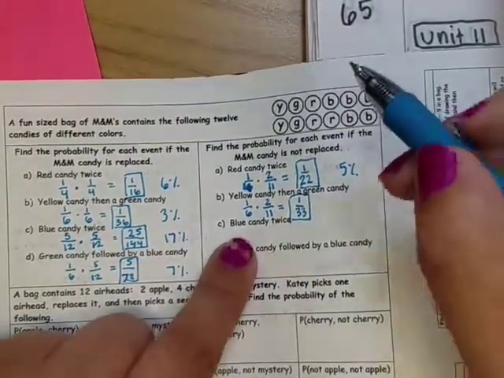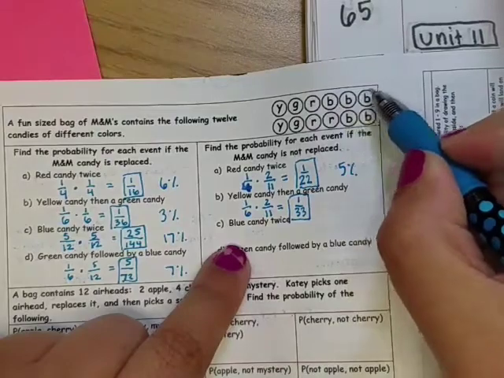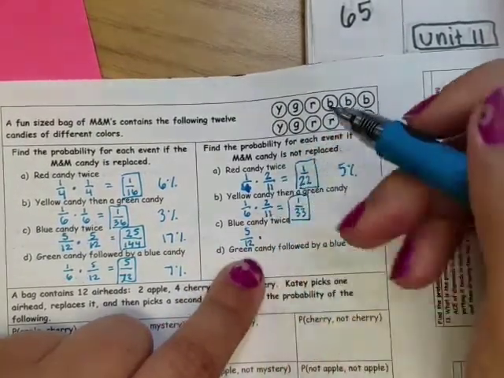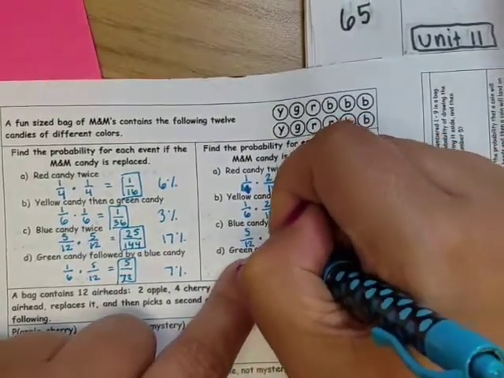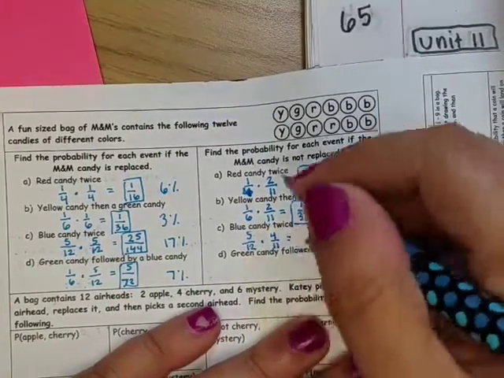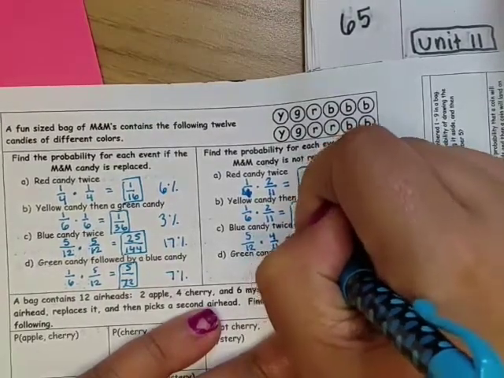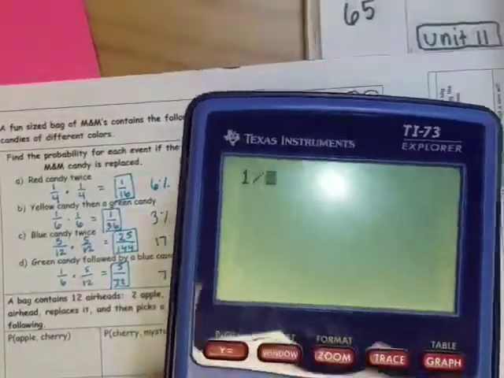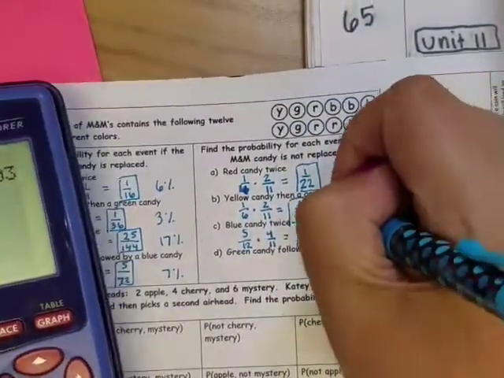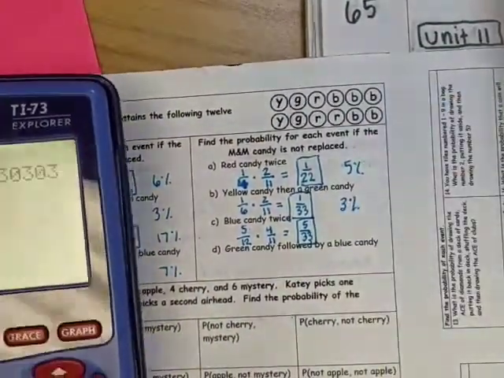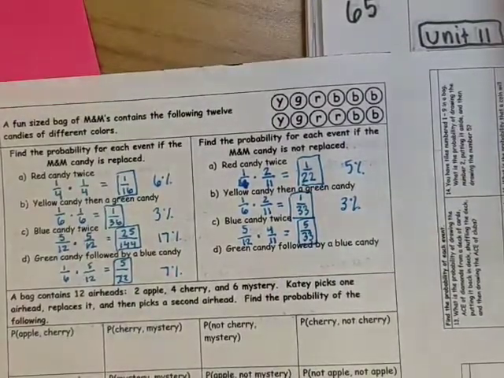All right, your blue candy twice. So what was this? 5 out of 12 the first time. Well, let's take one of those away. So that would be 4 out of 11. If I reduce 12 and 4, that gives me 1 and 3. So that gives me 5 over 33. And I want to do those percentages really quick. So this is a 3% chance. So really not that much different than this one, but a little bit more. And then 5 out of 33 is a 15% chance right here.